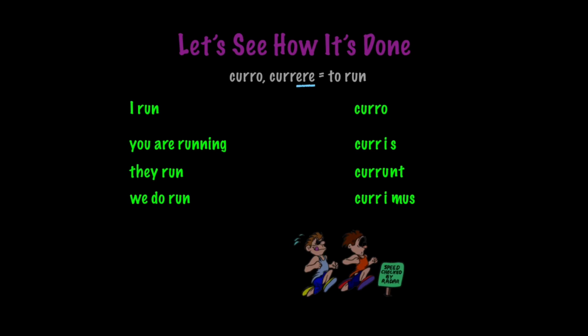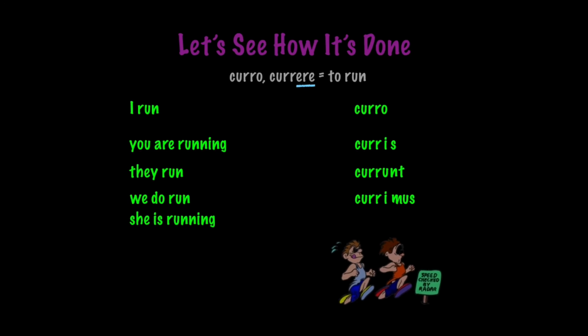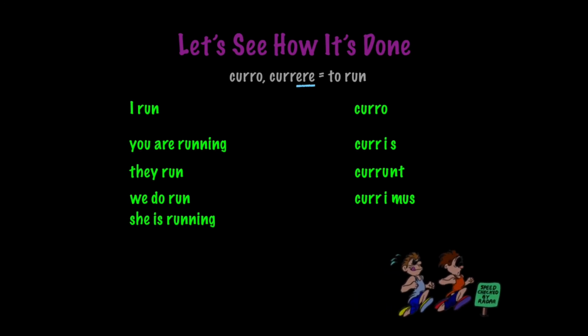Let's try one more phrase with the verb to run. This time, let's write, she is running. Remember, we start with the base, C-U-R-R.